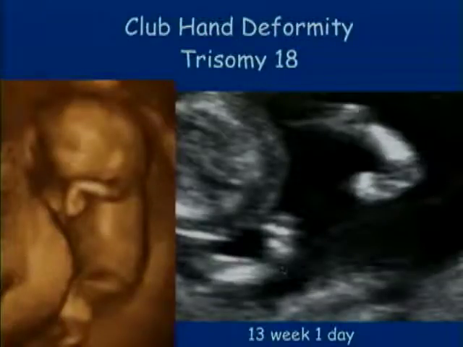This is a club hand in a 13-weeker, and you can see it on the 2D quite nicely, that's what it is, but I think for the family, it's much more apparent on the 3D image. This fetus ended up having trisomy 18, which is common with fetuses that have abnormal hands and feet in the first trimester.